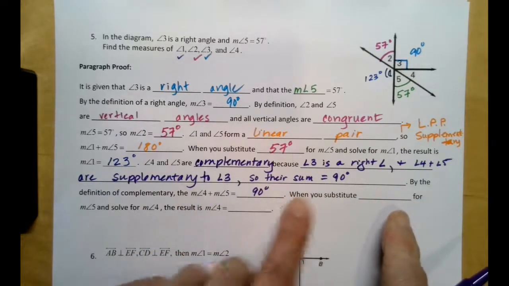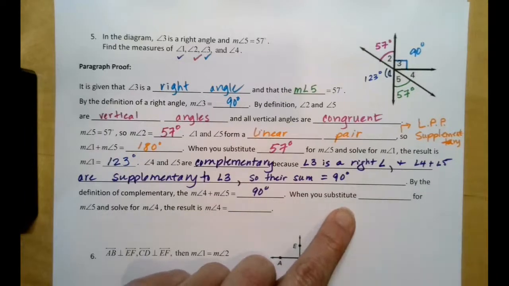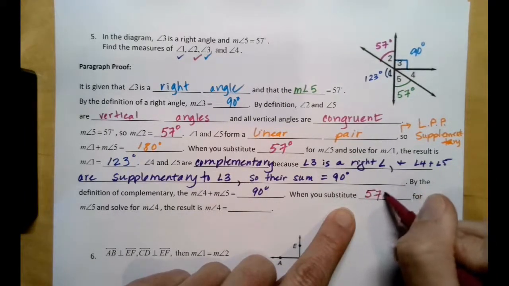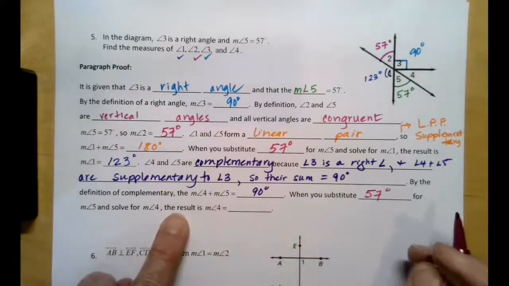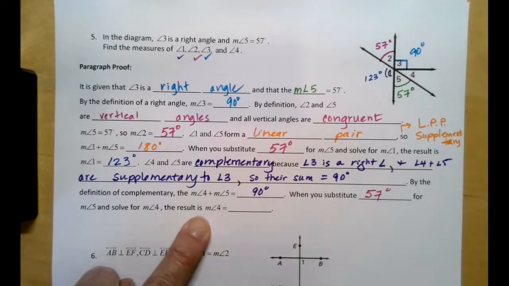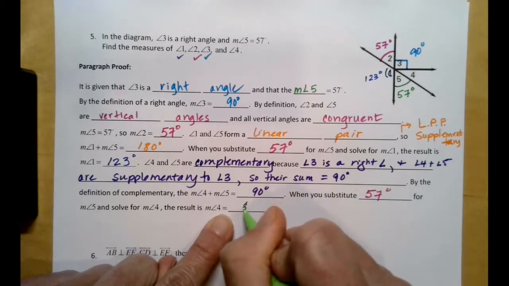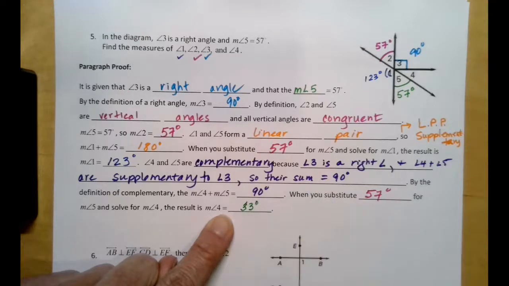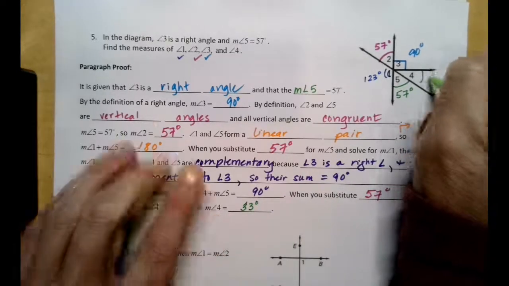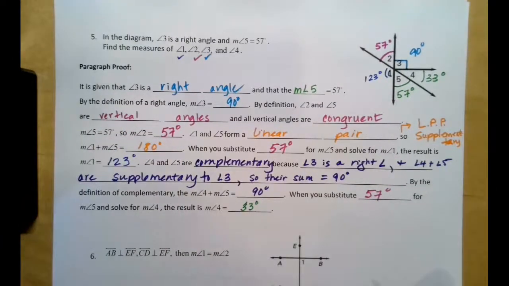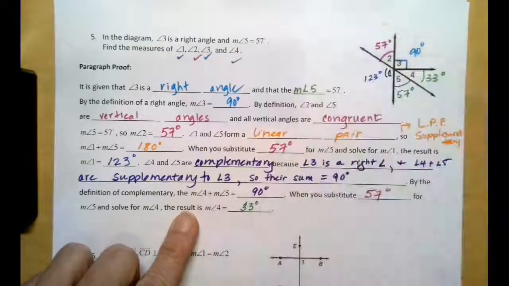All right. So when I substitute 57 degrees in for 5, again, there's that 57 degrees in for angle 5, and solve for 4, the result is that the measure of angle 4 is going to be equal to what? 33 degrees. That brings this guy to 33 degrees, and that allows us to have a sum of 90 degrees. Got that one done. All right?